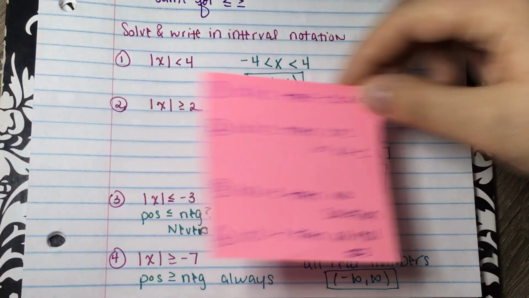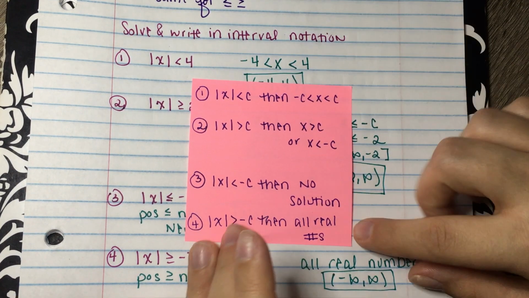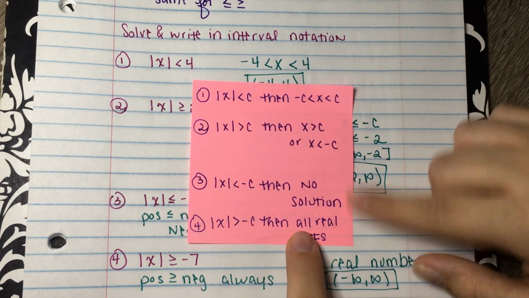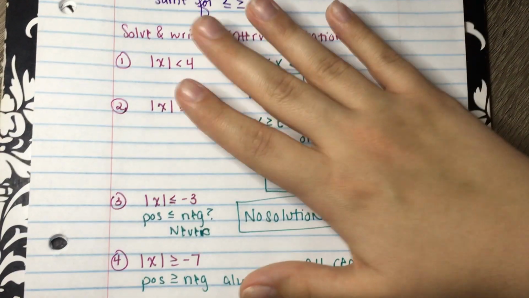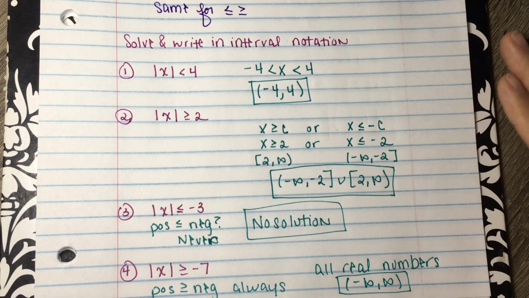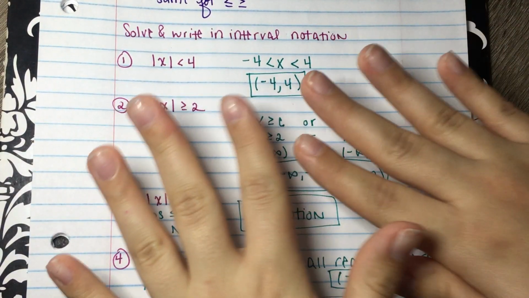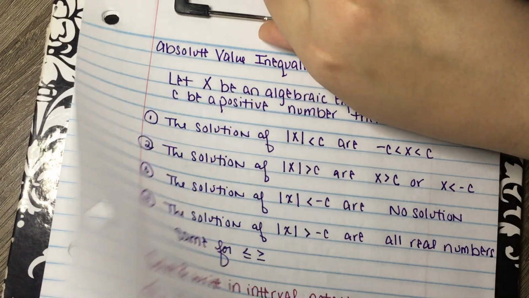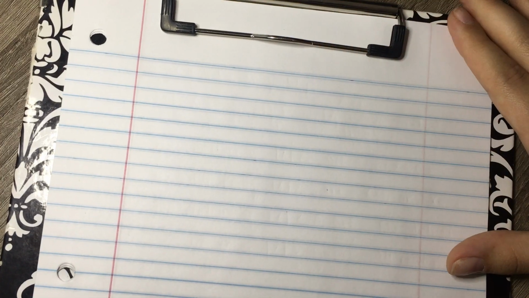And then looking at my little sticky note here, this is a statement for condition 4: x is greater than negative c, then all real numbers. All right, maybe you're feeling a little confident here. So this was to help us understand the rules, and these are not the type of questions you're going to see on a quiz or something like that. Now that we're moving on, these are the types of questions you can expect to see, and we're going to amp things up just a little bit, and I only got 4 more problems for you.